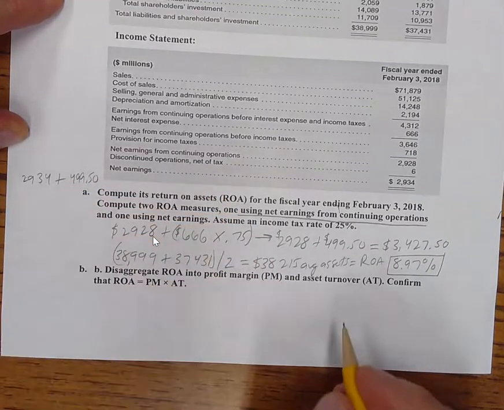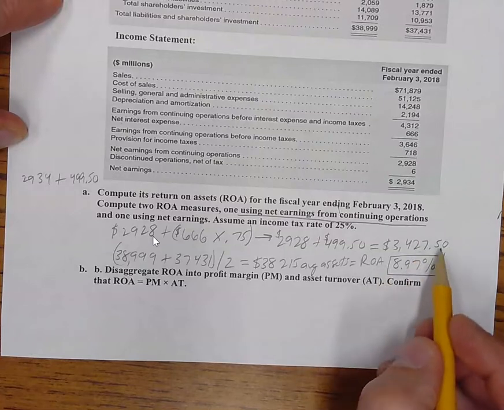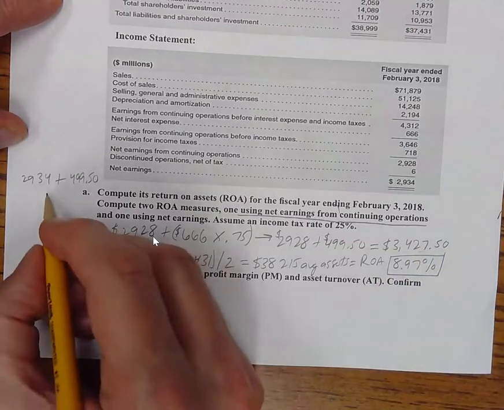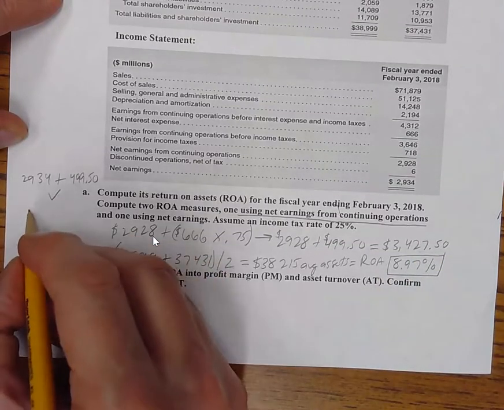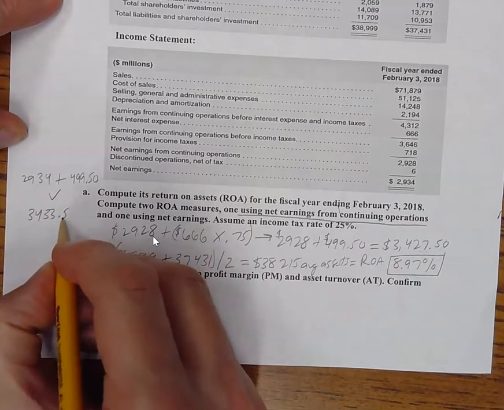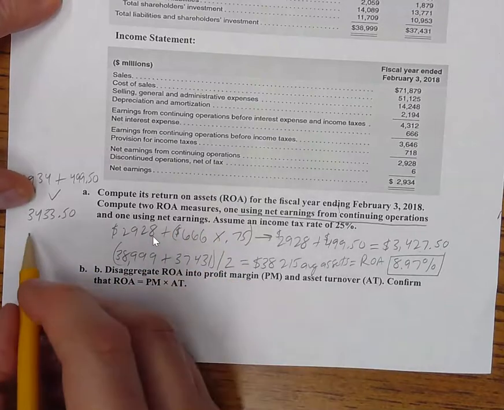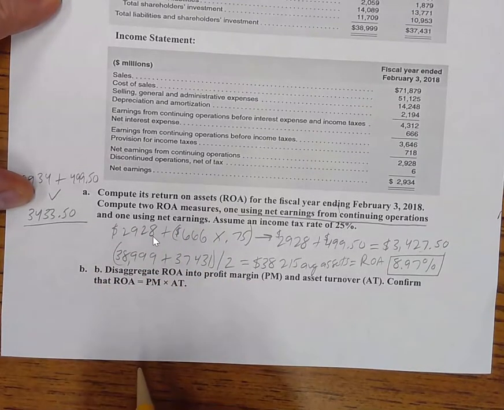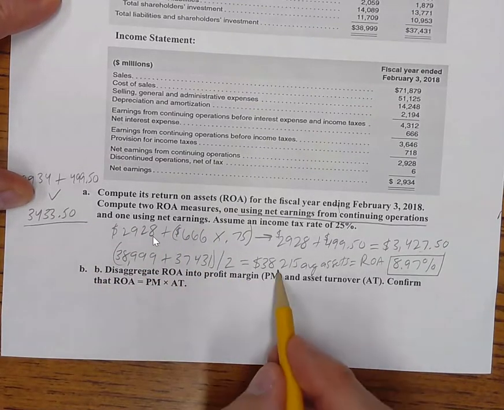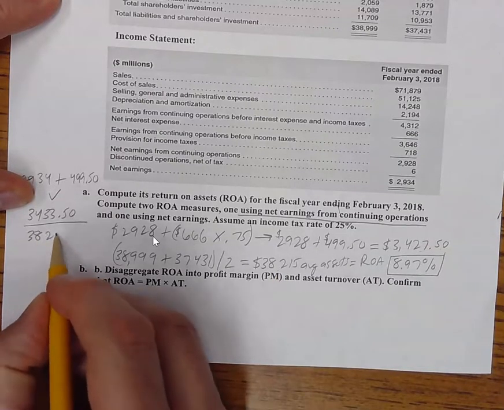And so basically, we came up with $34.27.50 here. All we really have to do is just add $6 to that, or in our case, $6 million. Then we can just divide by the same average assets that we already used, 38,215.